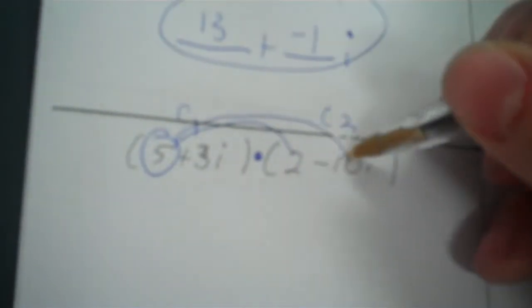Okay, now we have C1, C2 here, but now in between the quantities would be a multiplication operation. So you know what goes on there. You distribute the 5 to the 2 and the 5 to the negative 10i. It's the FOIL method, okay? So the 5 gets distributed, then the 3i times 2 and the 3i times the negative 10i.